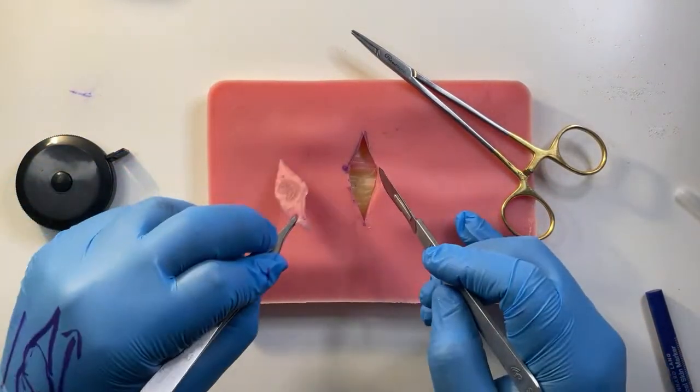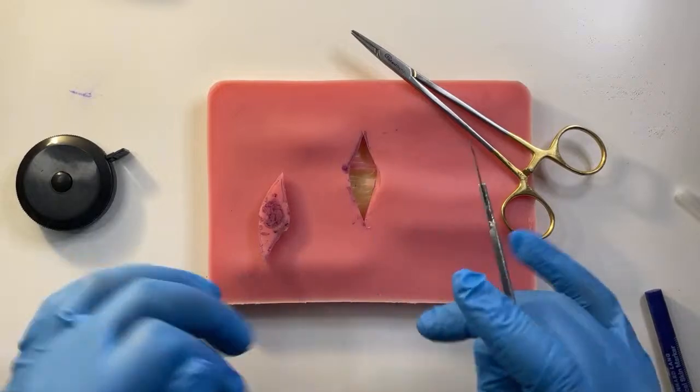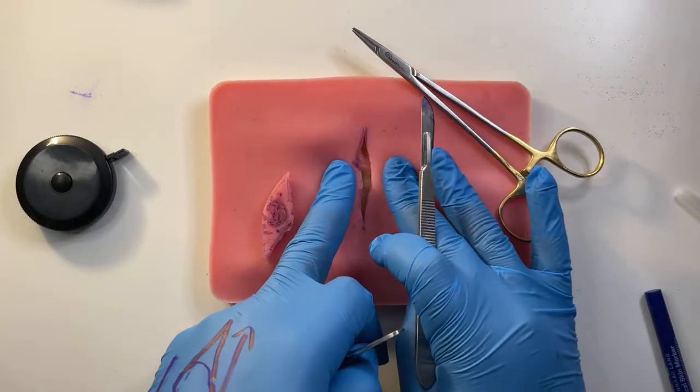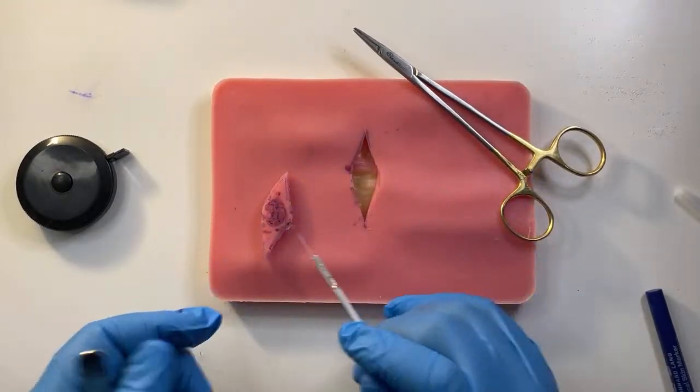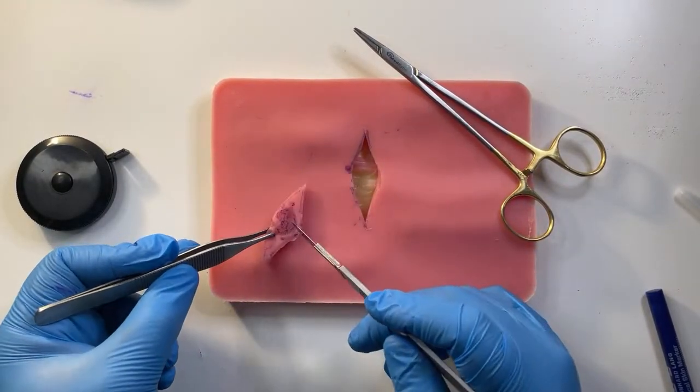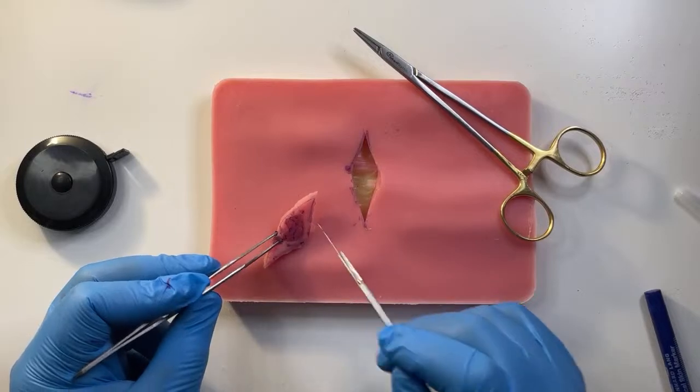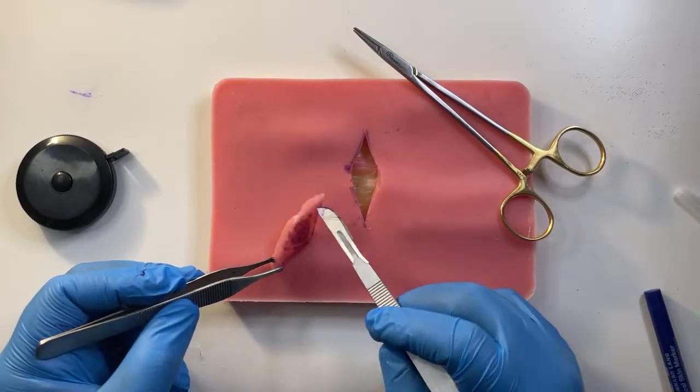So if you're going to close it directly, this is really important. If you're going to close it directly, you don't have to put a marker stitch on the specimen. You should know that before you start. If you can't close it directly, put a marker stitch in. So that's your 2mm margin with a cuff of fat.